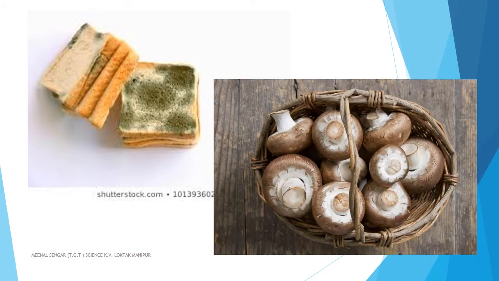Now this is a common household example. You have seen this bucket. This bucket is full of mushrooms, and you have also seen this rotten bread. There is a green color structure on that rotten bread. These two examples are very common in nature.